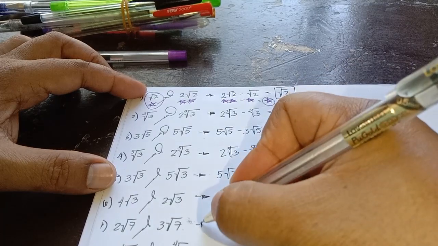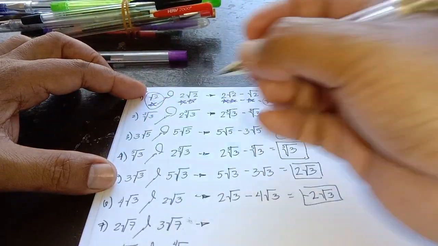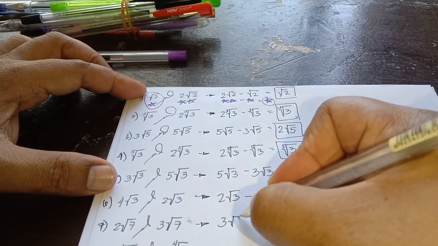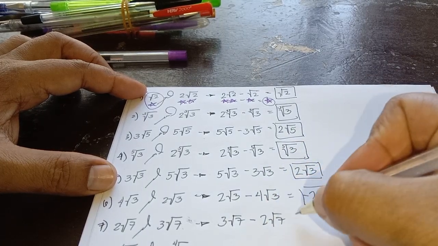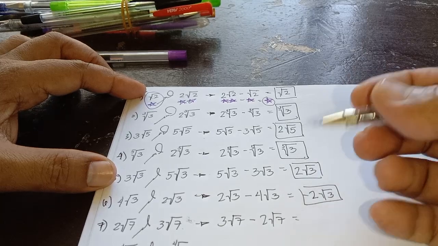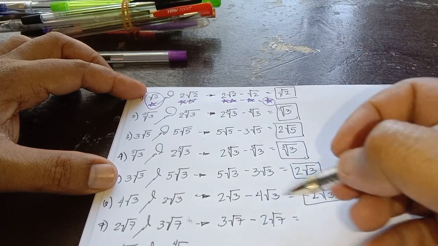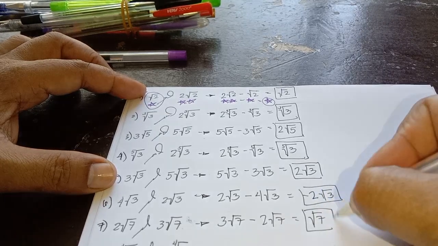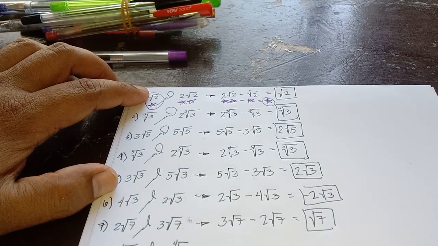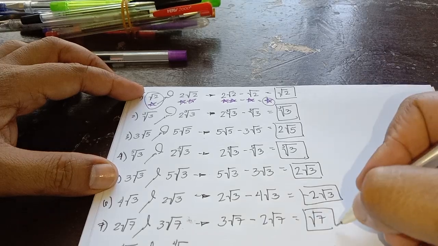Next. Number 7. We have 3 square root of 7 minus 2 square root of 7. So 3 minus 2 is 1. So imaginary na lang yung 1. Natira ko ay square root of 7. Okay? Next.